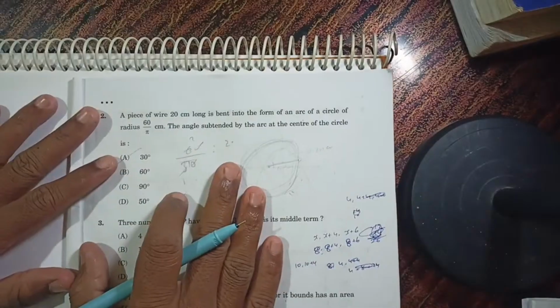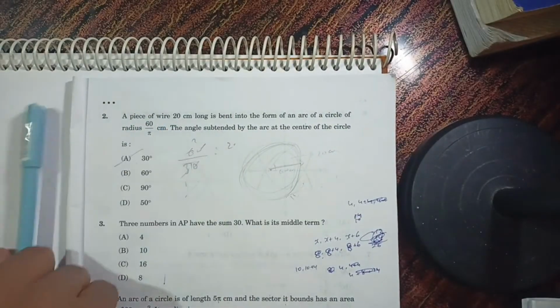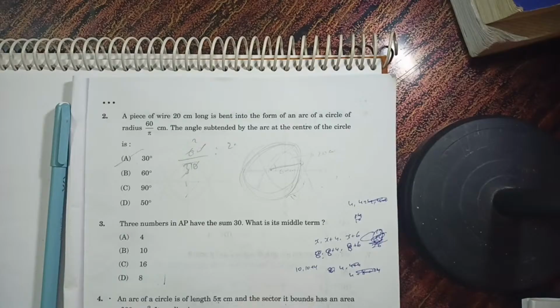Now see the second question. A piece of wire 20 centimeters long is bent into the form of an arc of a circle with a radius 60 by pi. The angle subtended by the arc at the center of the circle, how many degrees is it going to subtend?